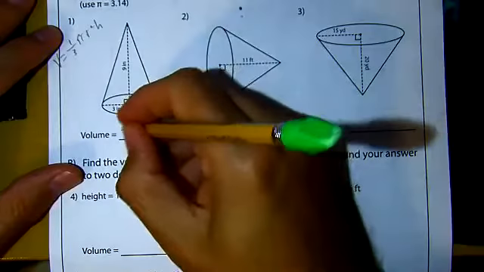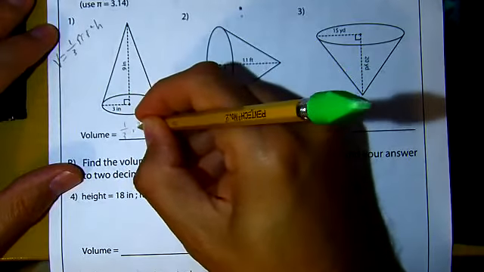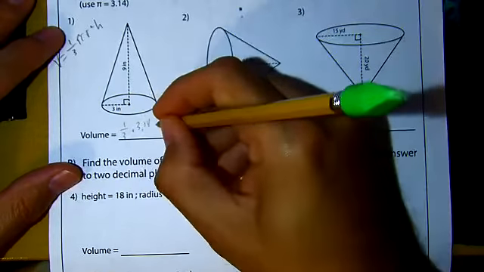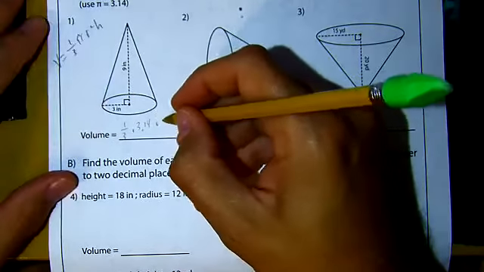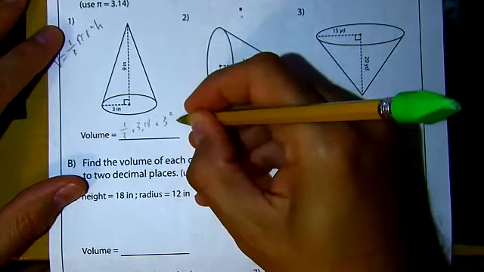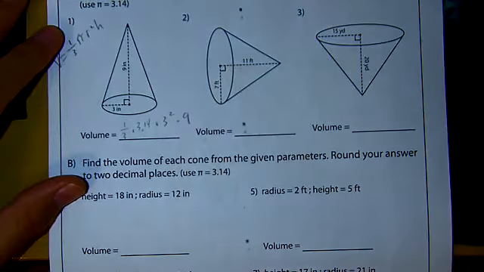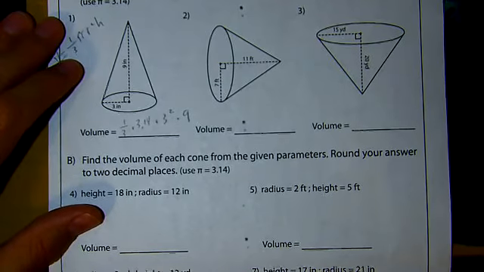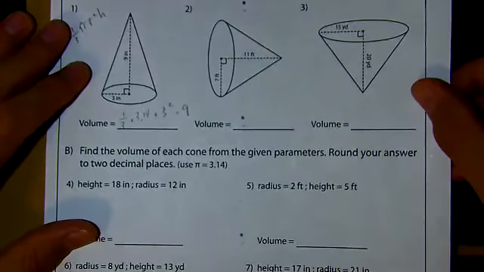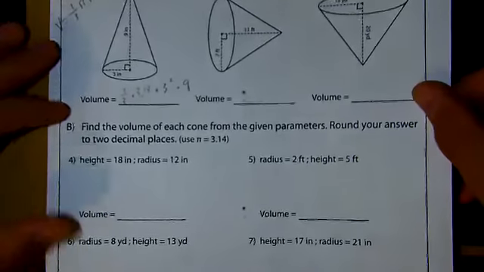So here it would be 1/3 times pi times the radius, which is 3, squared, times the height. Push that in to get your volume. You can check on your answer sheet on your second page.